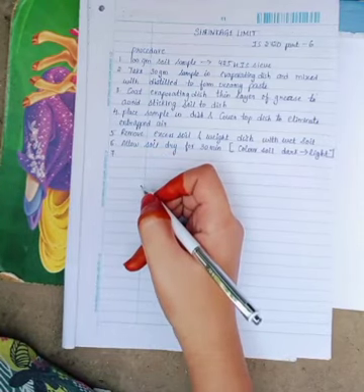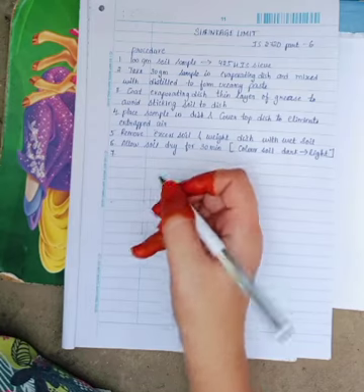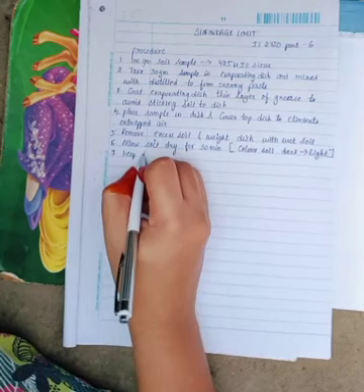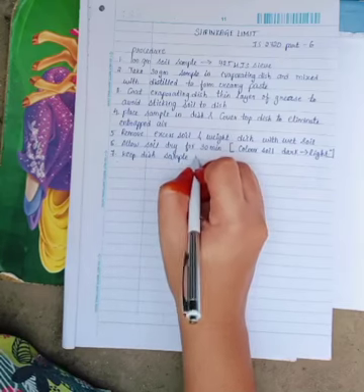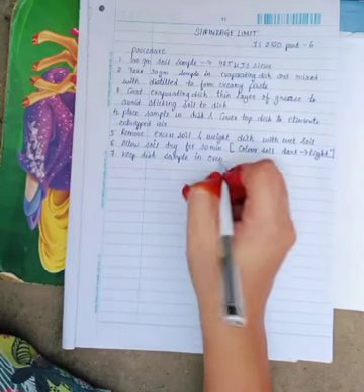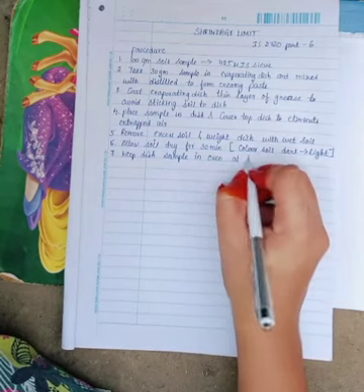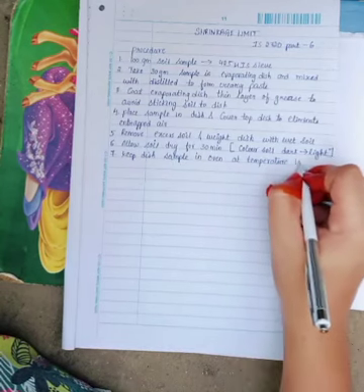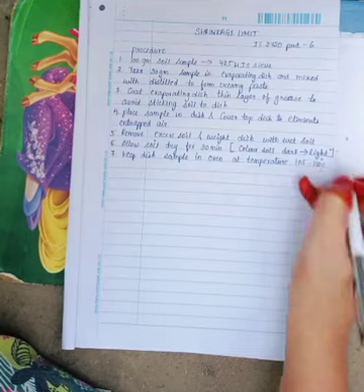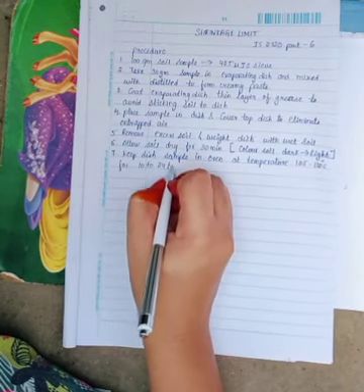We have to keep the dish with the soil sample in an electrical oven at a temperature of 105 to 110 degrees centigrade for a period of about 10 to 24 hours.